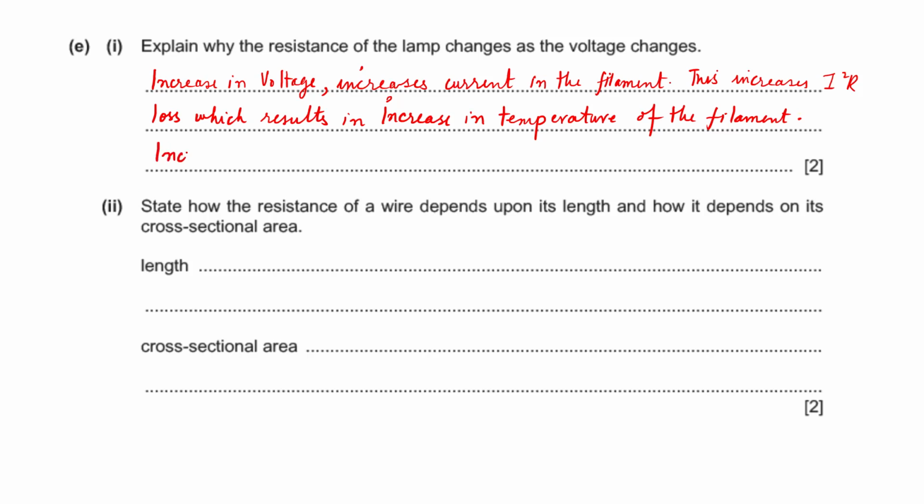so increase in temperature results in increase in resistance of the filament. So this is how we can explain the increase in resistance of the filament with the increase in voltage.